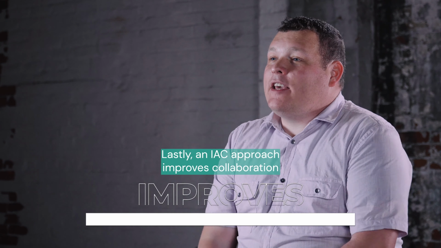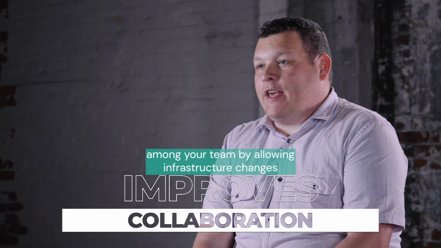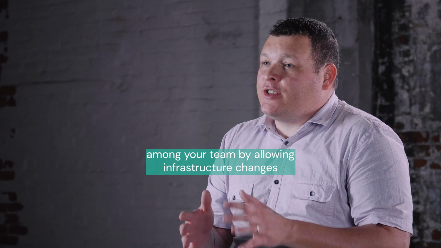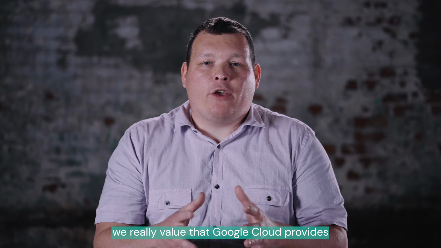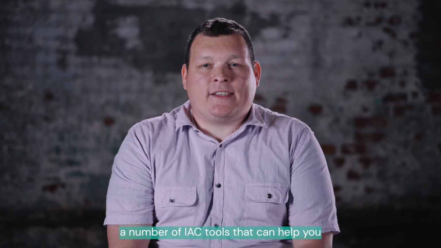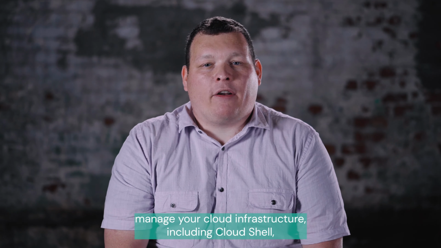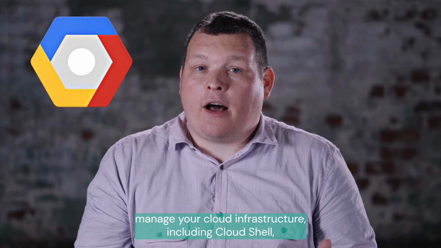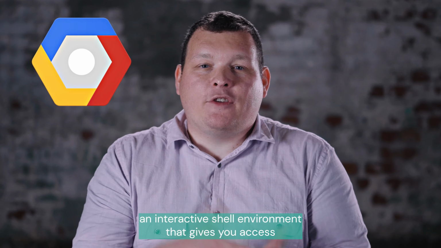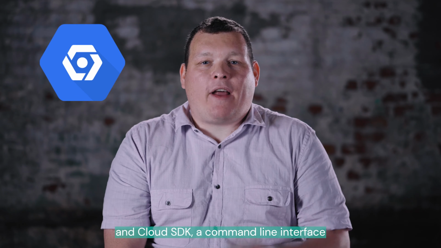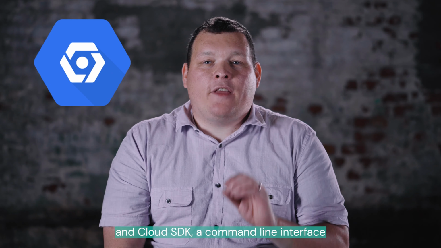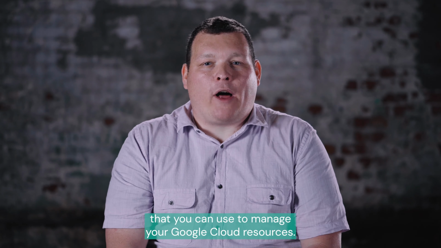Lastly, an IAC approach improves collaboration among your team by allowing infrastructure changes to be reviewed and approved before they're implemented. As a Google Cloud Premier Partner, we really value that Google Cloud provides a number of IAC tools that can help you manage your cloud infrastructure, including Cloud Shell, an interactive shell environment that gives you access to your Google Cloud Console and a pre-authenticated gcloud command line interface, and Cloud SDK, a command line interface that you can use to manage your Google Cloud resources.